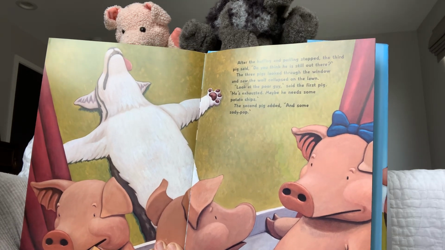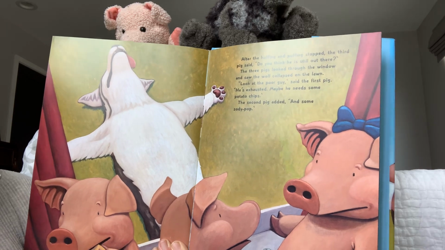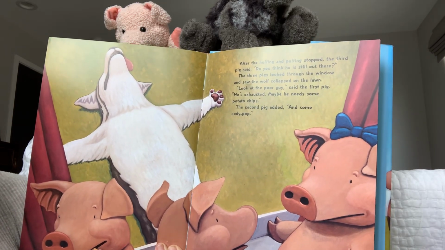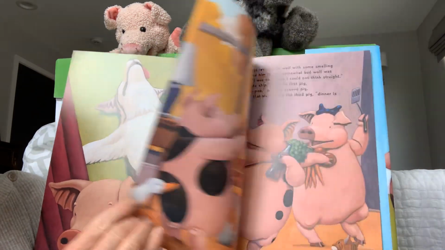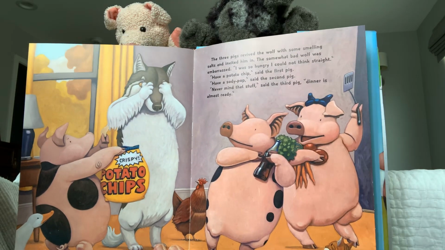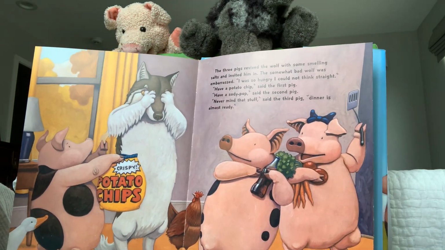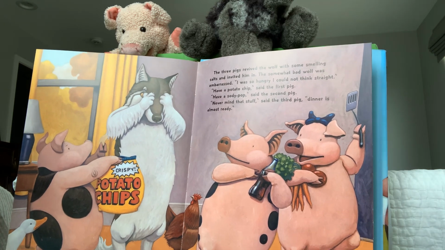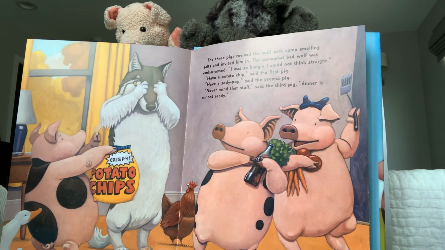"Look at the poor guy," said the first pig. "He's exhausted. Maybe he needs some potato chips." The second pig added, "And some soda pop." The 3 pigs revived the wolf with some smelling salts and invited him in. The somewhat bad wolf was embarrassed. "Oh, I was so hungry I could not think straight."